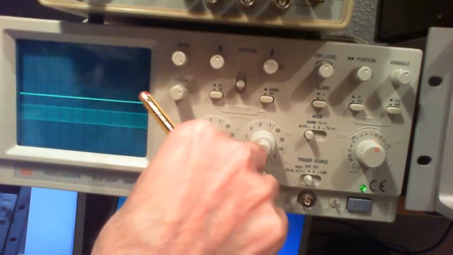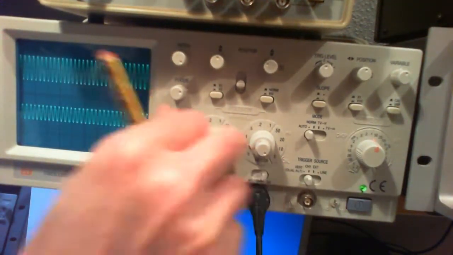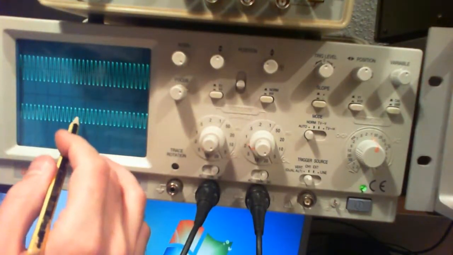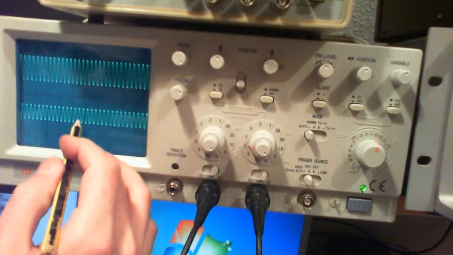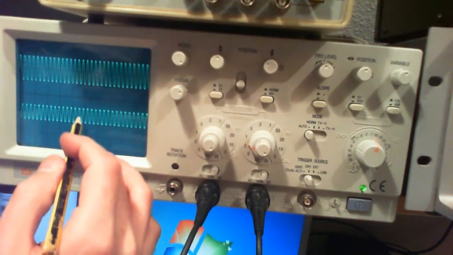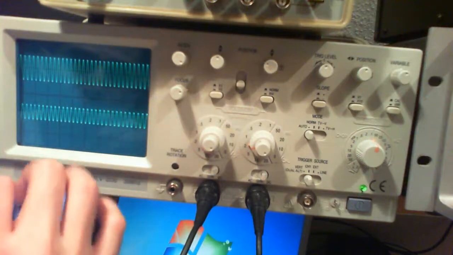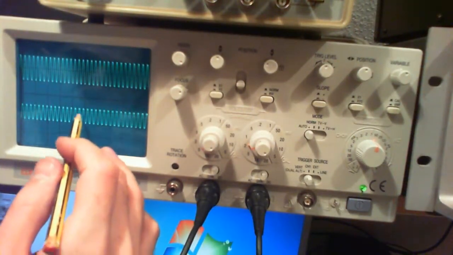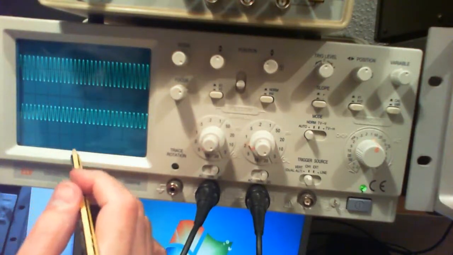You see the signal is still there, and the offset for that is 10 volts, and the offset over here is at 2, 4, 6, 8, 10 and 12, so 0.6 would be right exactly between the two peaks of this signal.